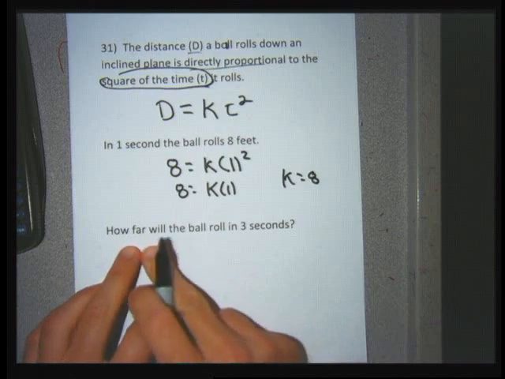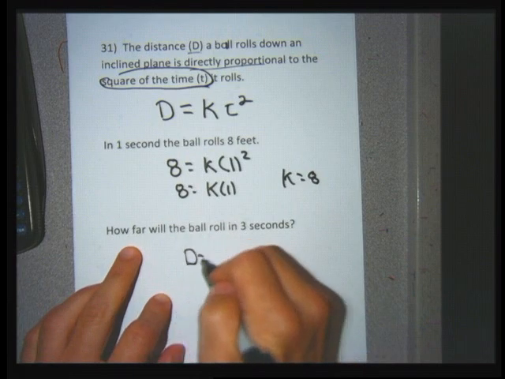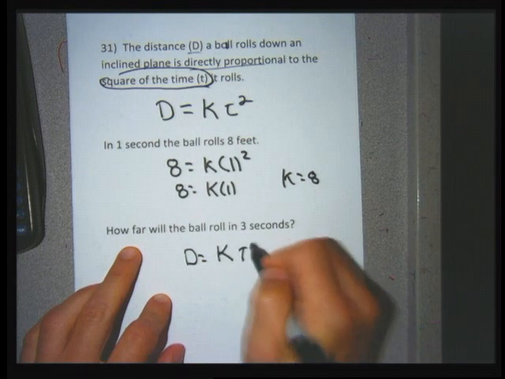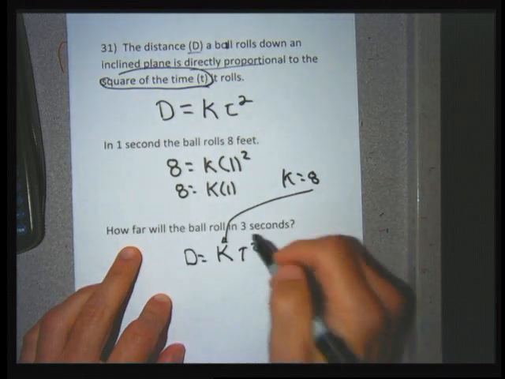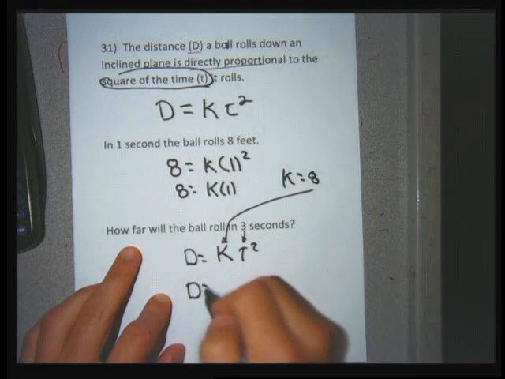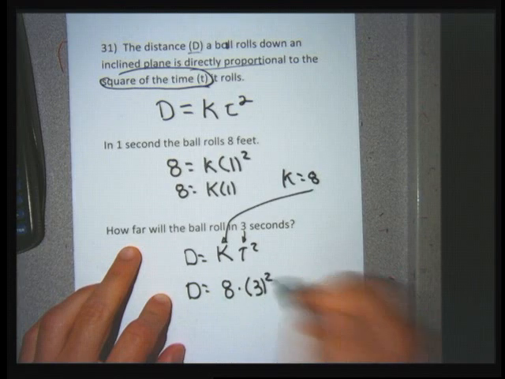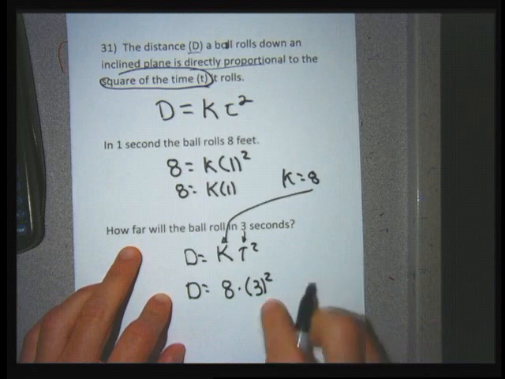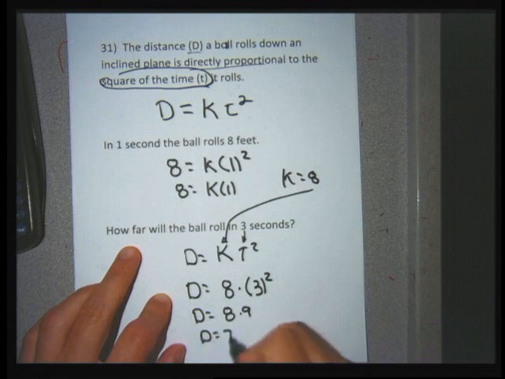Now I'm going to answer the question, how far will the ball roll in 3 seconds? I'm going to use the formula D equals K T squared. And for K, I'm going to plug in 8, and T is this time, and it's going to be in seconds. So I'm going to go D equals K, which is 8, times 3 squared. Order of operations, I do the exponent first, so I'm going to do the 3 squared first. I'm going to get D equals 8 times 9, and D equals 72.